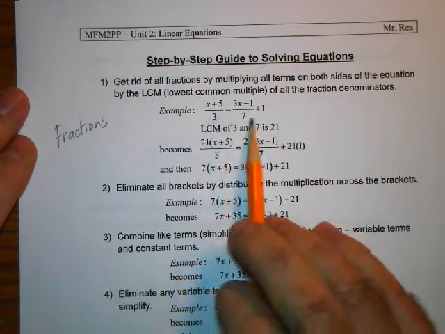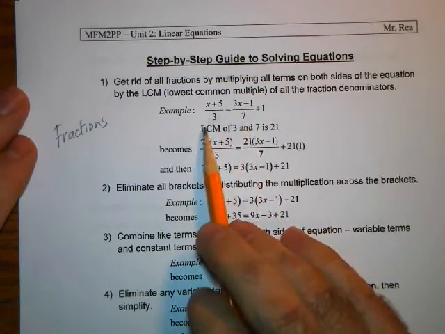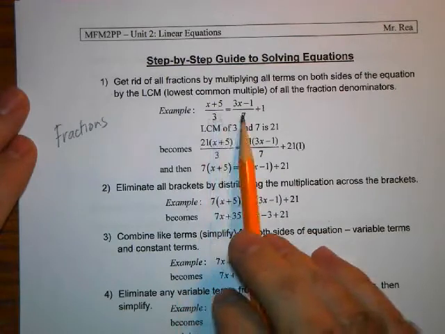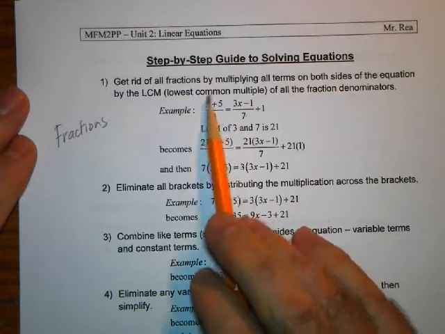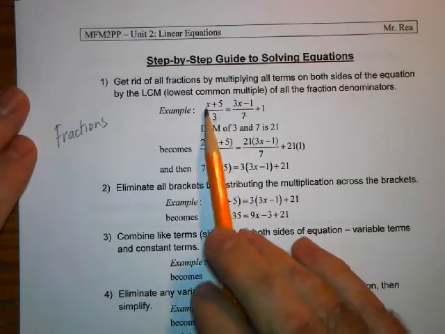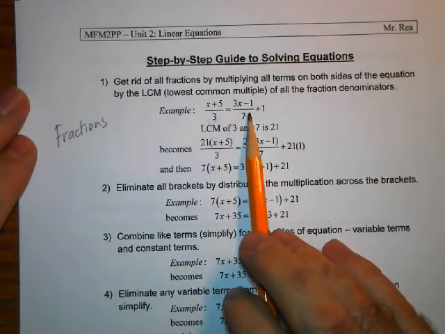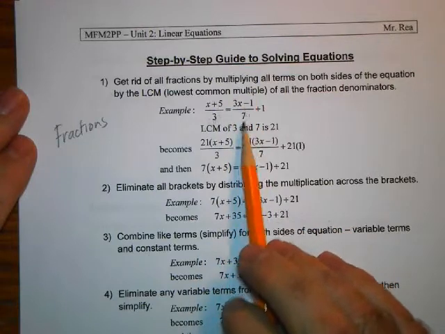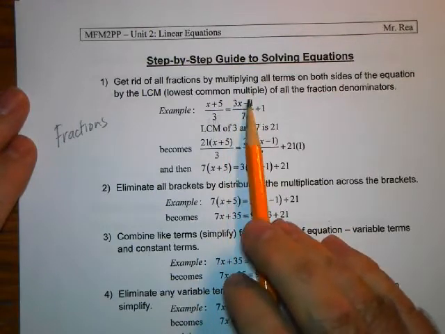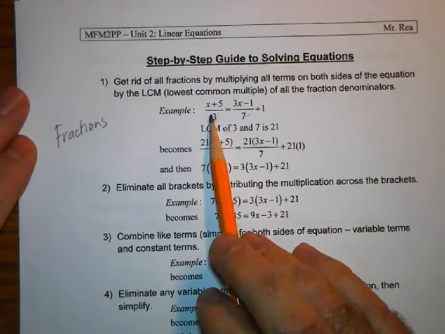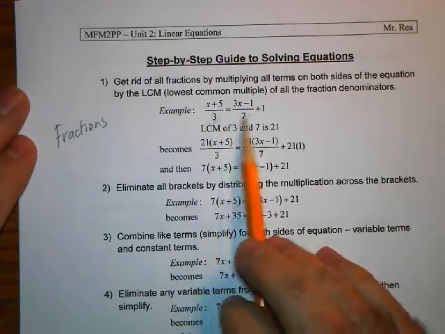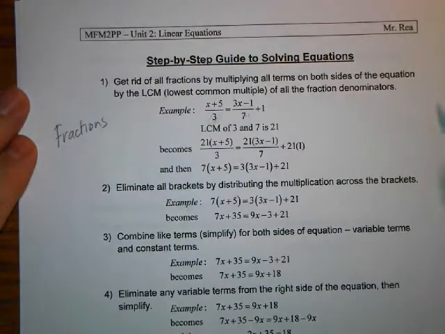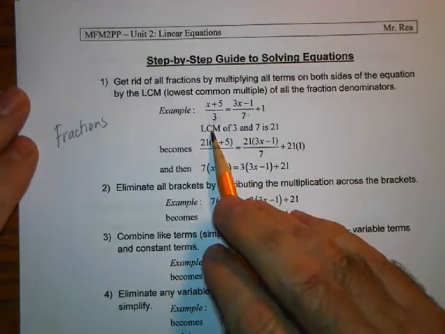But it gets more complicated when there's more than one fraction. For example, I have a 3 and a 7. If I multiplied everything by 3, it would do a nice job getting rid of this fraction, but it wouldn't help with this fraction. If I multiplied everything by 7, it would get rid of this fraction, but it wouldn't get rid of this fraction. So in this case we have to take both, or all of the denominators. We have to find the lowest common multiple. That's what the LCM stands for.